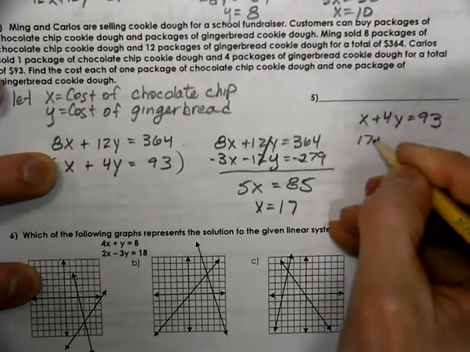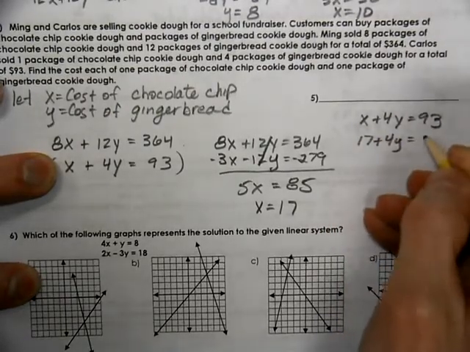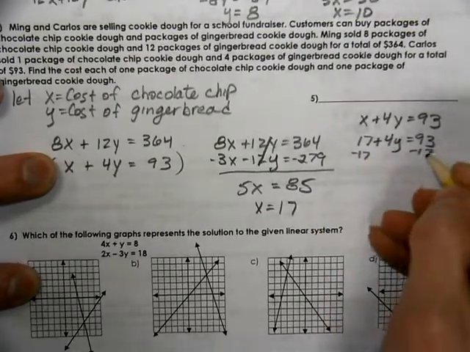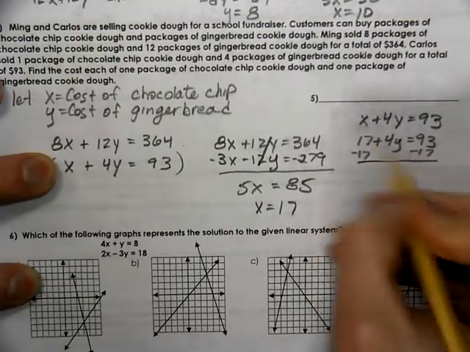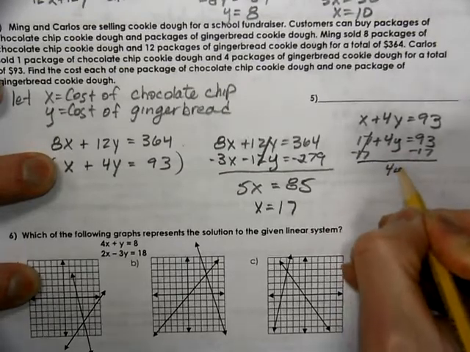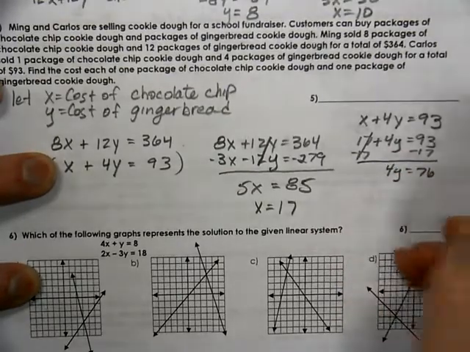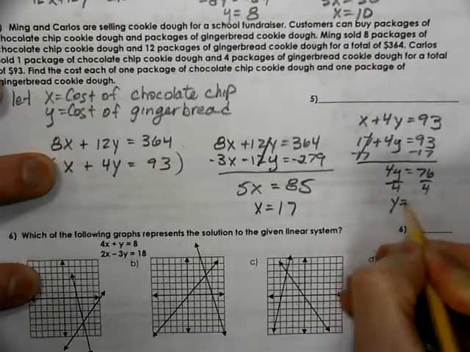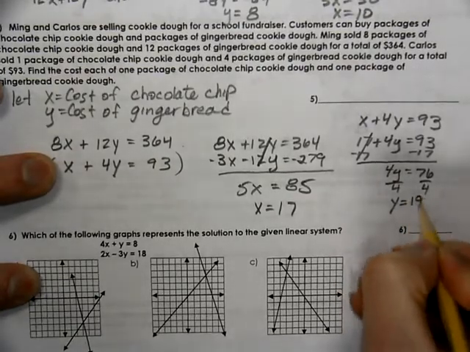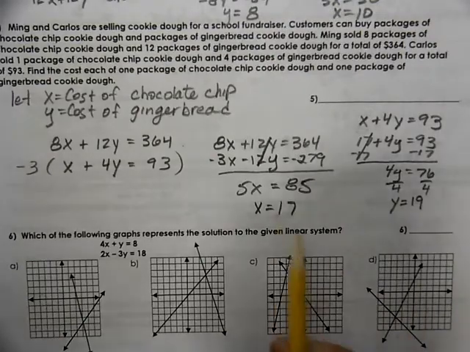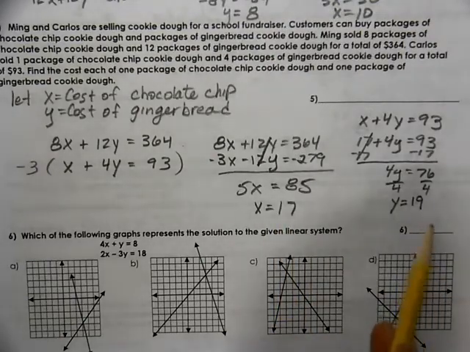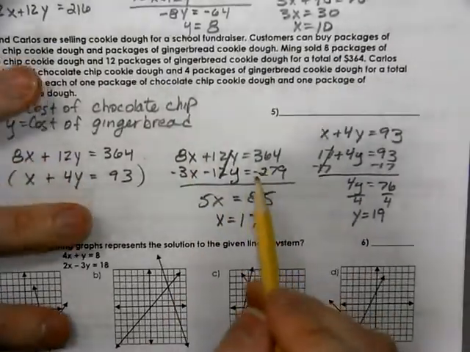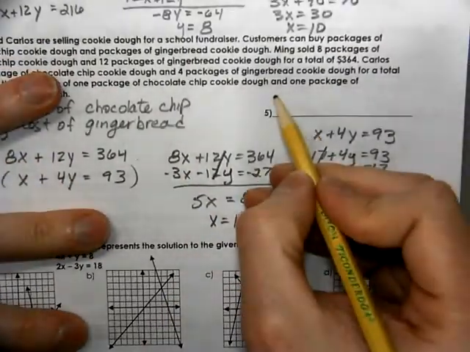So that's 17 plus 4y equaling 93. Subtract the 17 across, and my 4y is going to be 76. Divide by the 4, and y is going to turn out to be 19. So if chocolate chips cost $17 and gingerbreads cost $19, that's how you could reach these amounts.